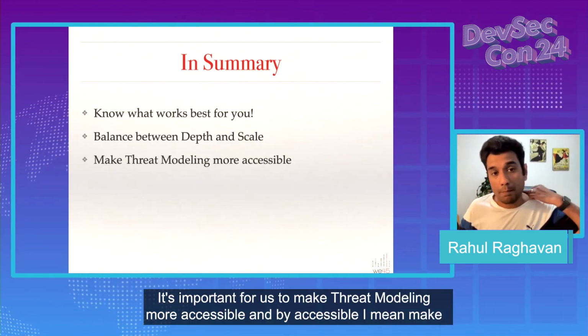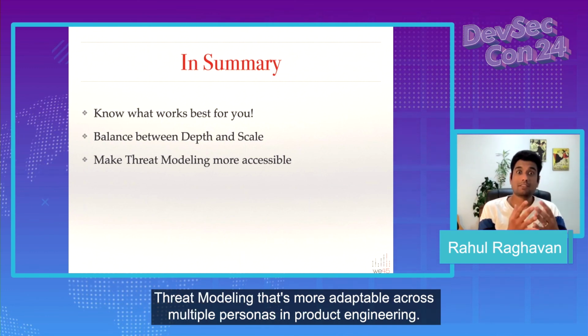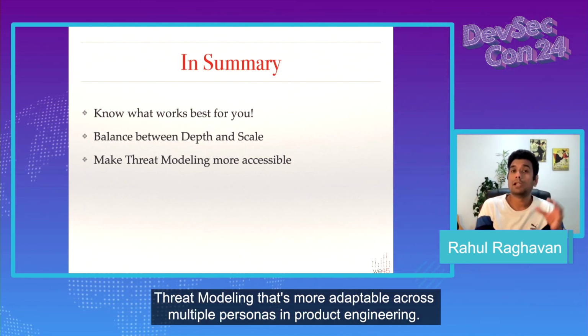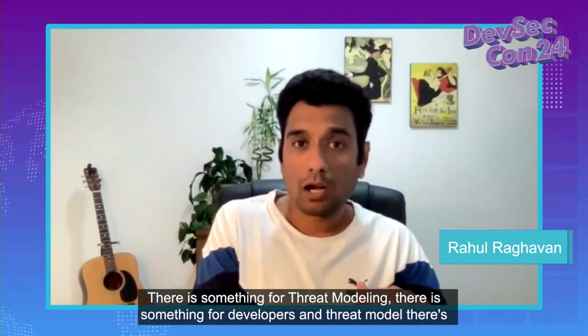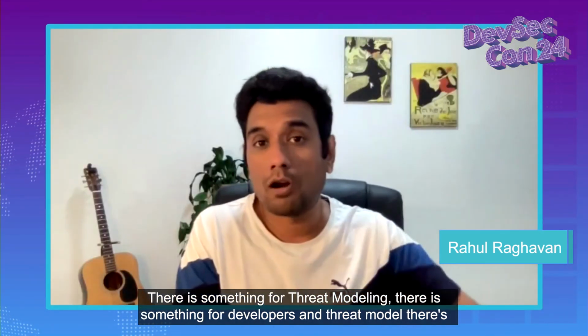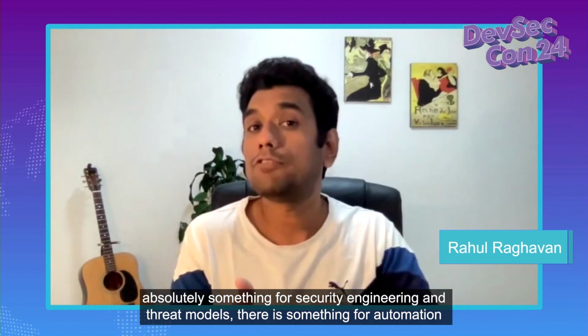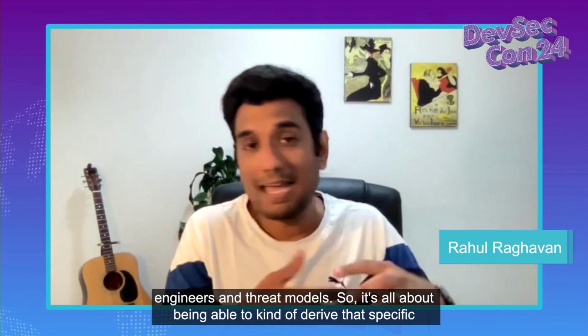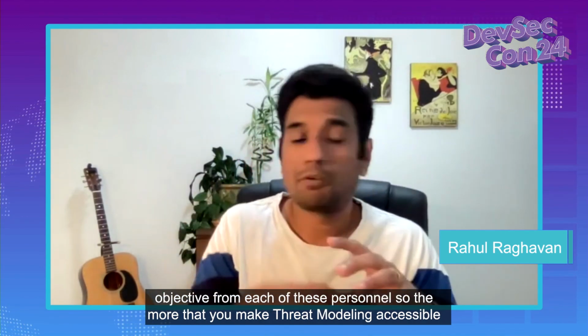It's important for us to make threat modeling more accessible. And by accessible, I mean make threat modeling more adaptable across multiple personas in product engineering. There is something for developers in threat models. There's absolutely something for security engineering in threat models. There is something for automation engineers in threat models. So it's all about being able to derive that specific objective from each of these personas.